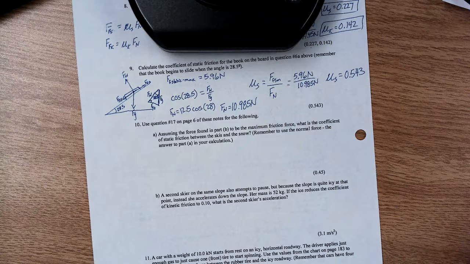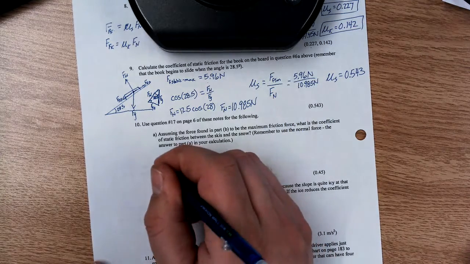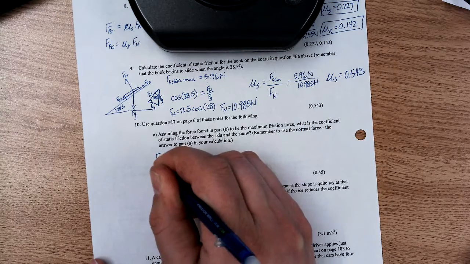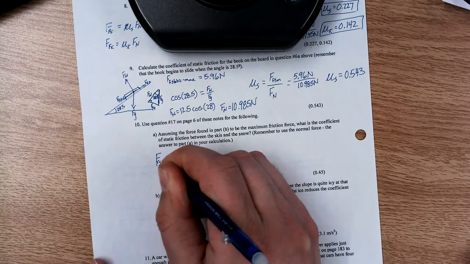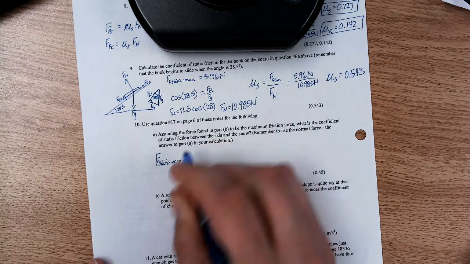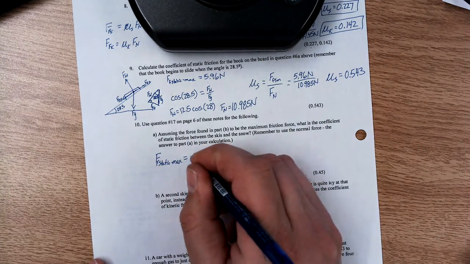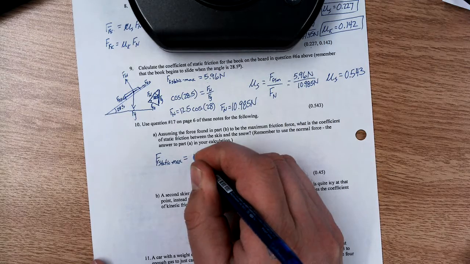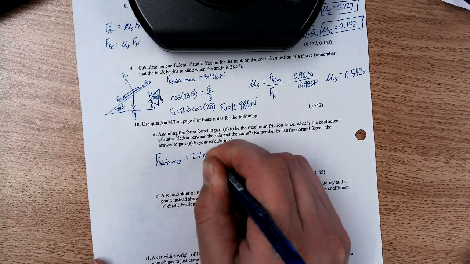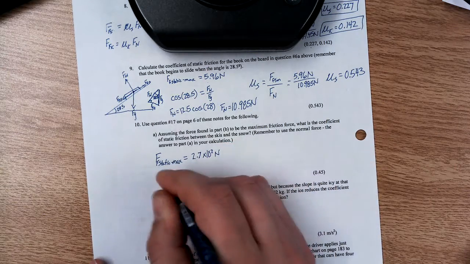With the skier, the maximum force of static friction, looking back on page 6, is equal to 2.7 times 10 to the 2 newtons.